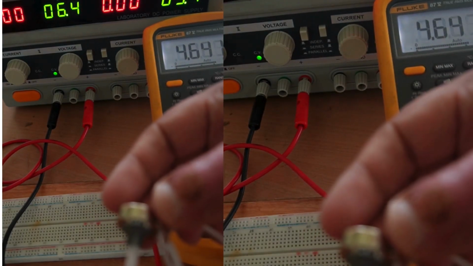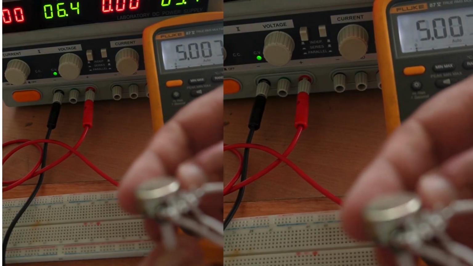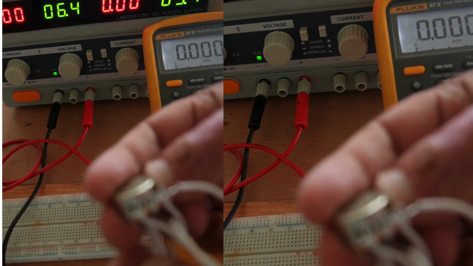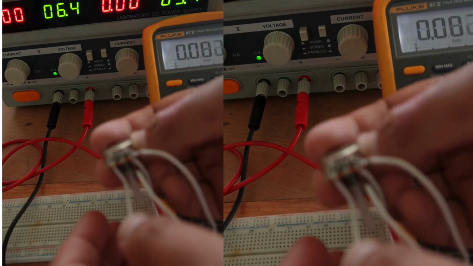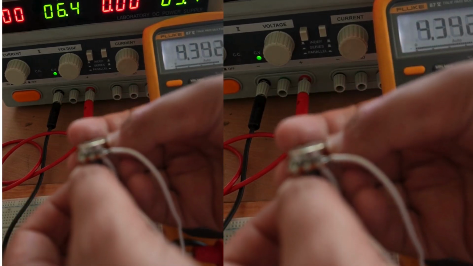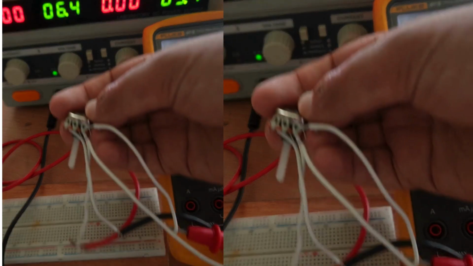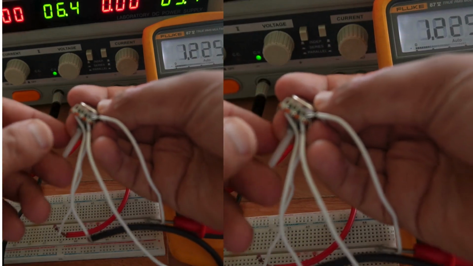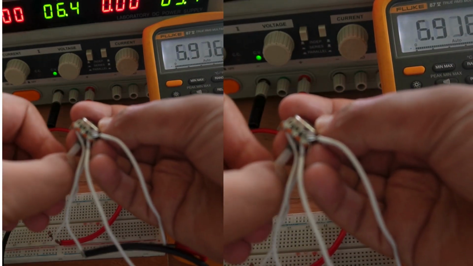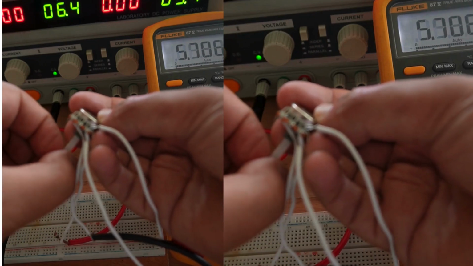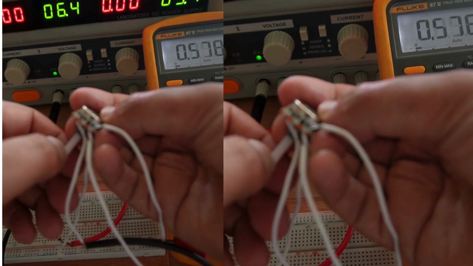We will connect the potentiometer to the power supply. We will measure the output voltage between the wiper and the ground. As we rotate the knob, the output voltage changes smoothly from 0 volts to the supply voltage. This shows how a potentiometer controls the voltage. Its application is in volume control, brightness control, sensor applications, Arduino projects, electronic adjustments.